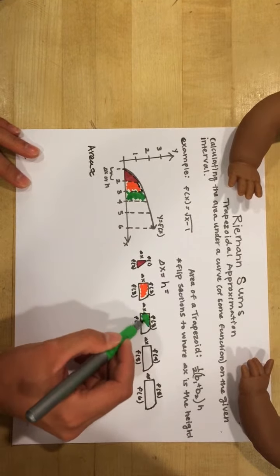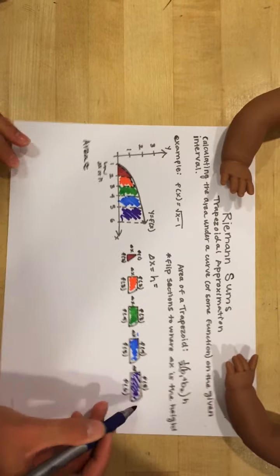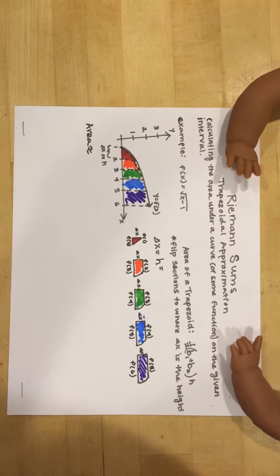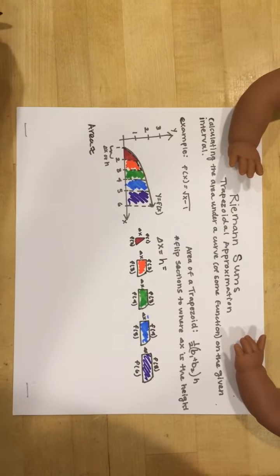And so let's put that into a formula right after I shade this purple area. So what you're solving for is the change in x, which is going to be equal to the height that you're using.